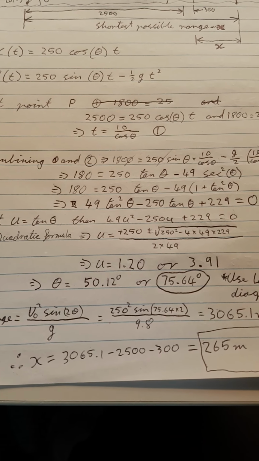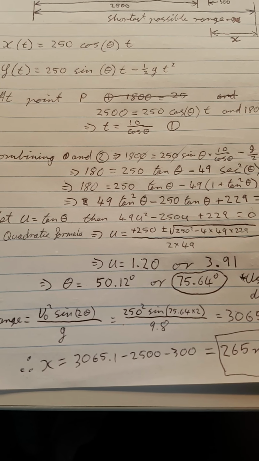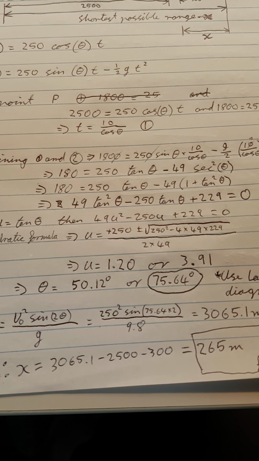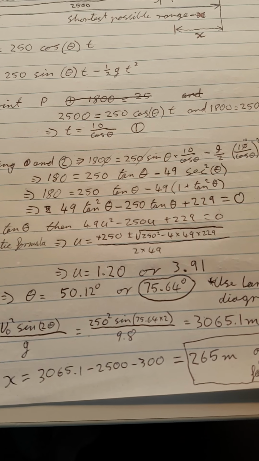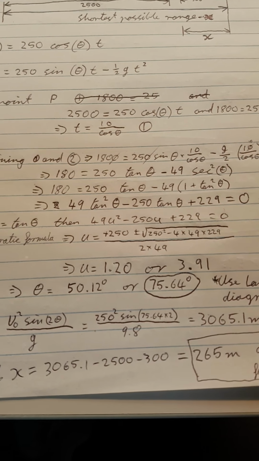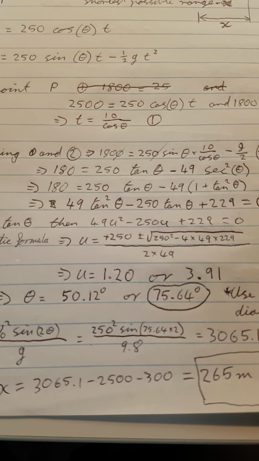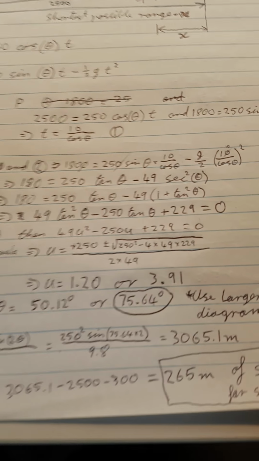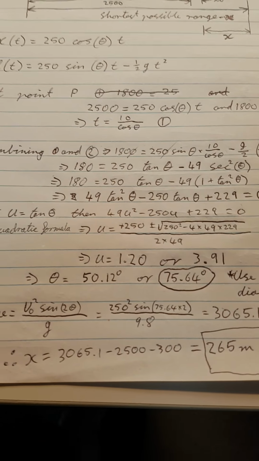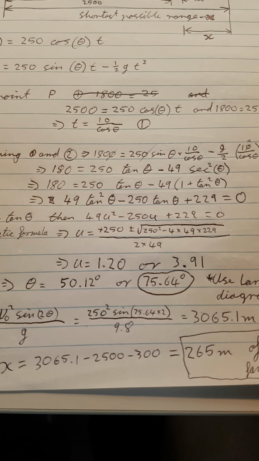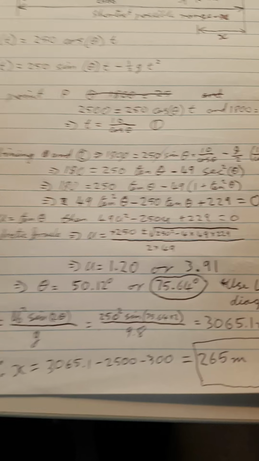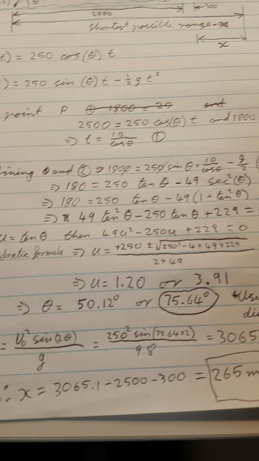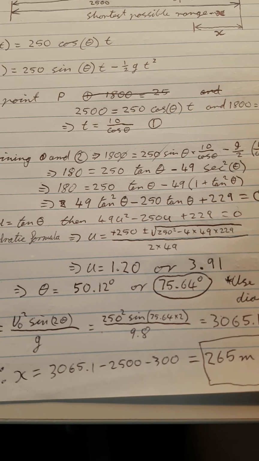The line after that, I've subbed in let u equal tan theta, so we can solve it using the quadratic formula. So we get 49 u squared take 250u plus 229 equals 0. And then from the quadratic formula, you have the 250 plus or minus the square root of b squared take 4ac on 2a, and that gives two possible values for u. One is 1.20 and the other is 3.91. Taking the inverse tan, you get the two possible angles, which is 50.12 degrees or 75.64 degrees.